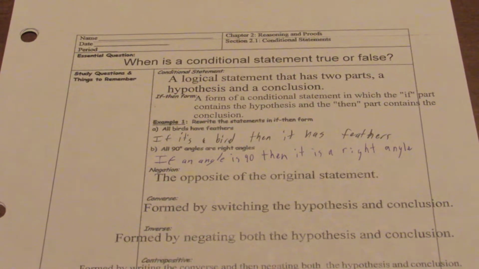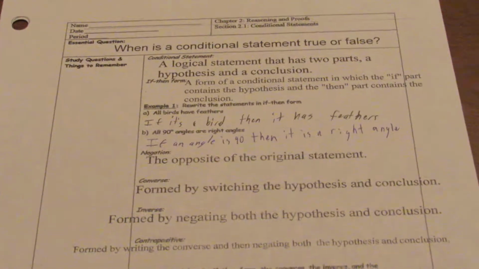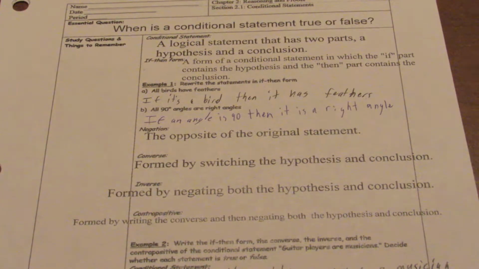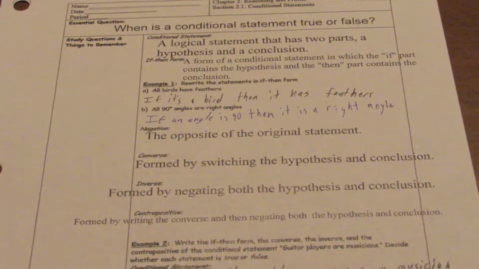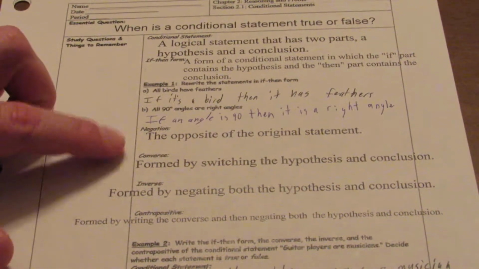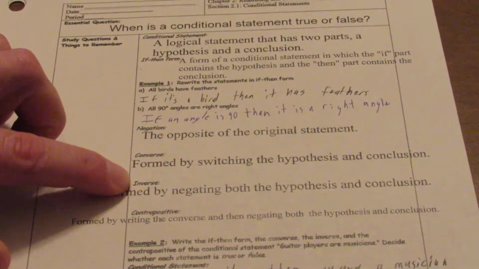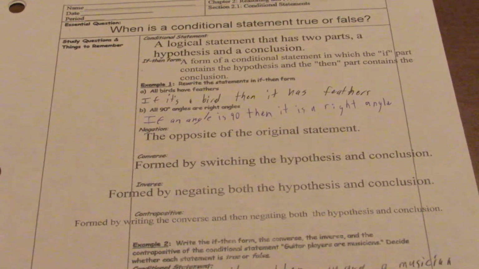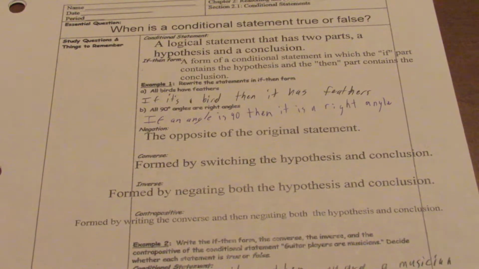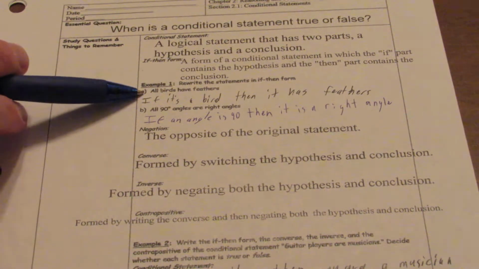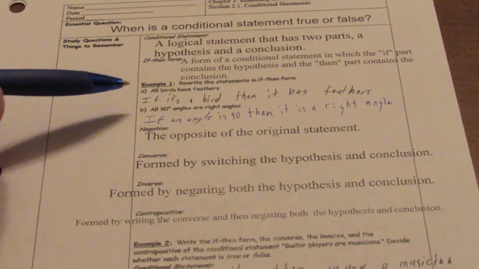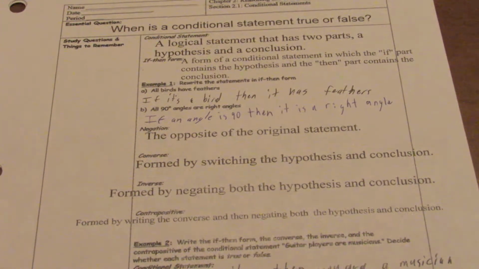Then we have 3 different types of statement that we make with our statement. We have our original conditional statement, and then we have 3 things. We have the converse, we have the inverse, and we have the contrapositive. So the converse is formed by switching the hypothesis and the conclusion. So if we again look at if it's a bird then it has feathers, my converse would be if it has feathers then it's a bird.